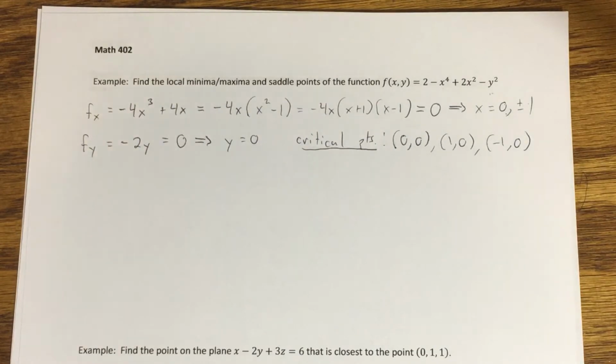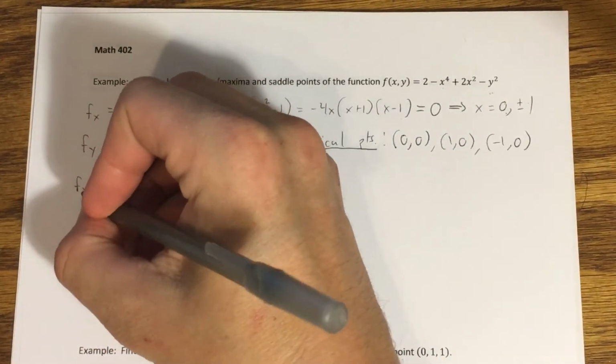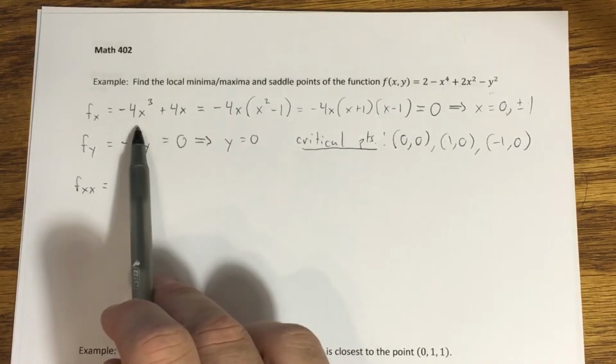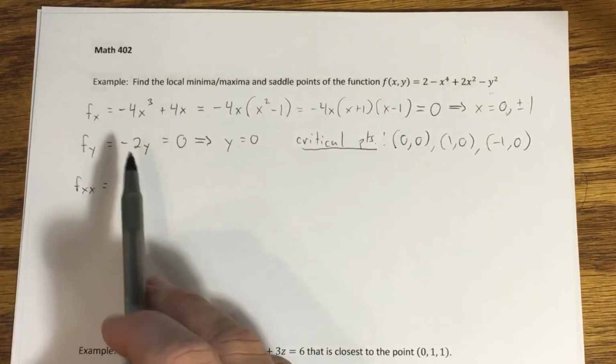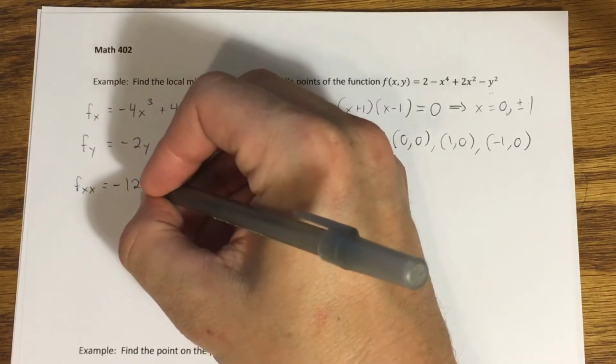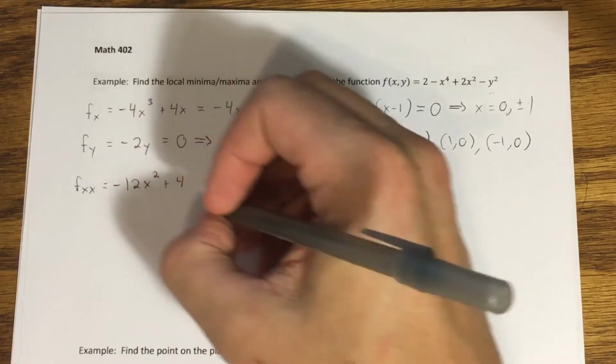Next thing I need to do is compute all of my second partials. So fxx, what is that? Well, here's fx. Let's take the derivative of this with respect to x. That's going to be negative 12x squared plus 4.